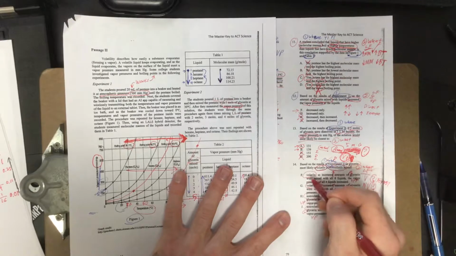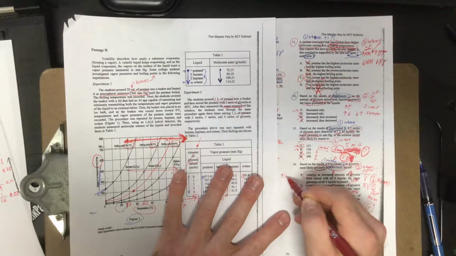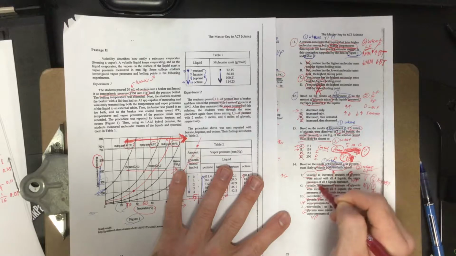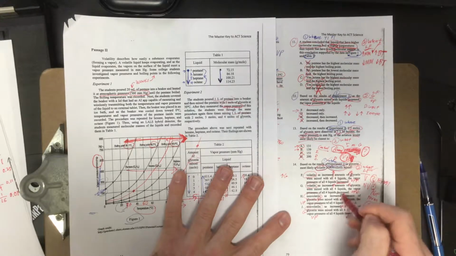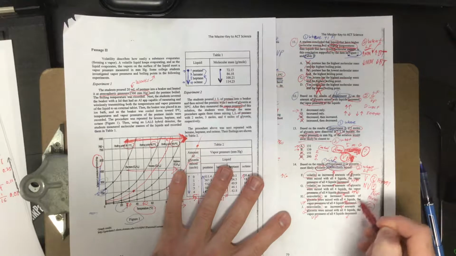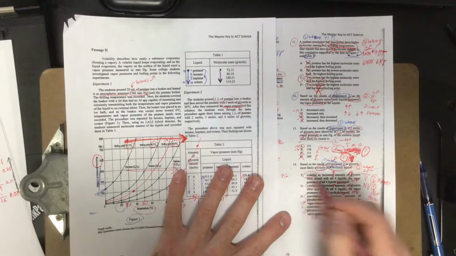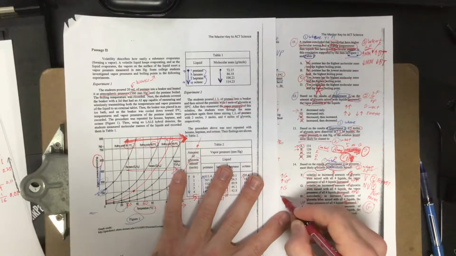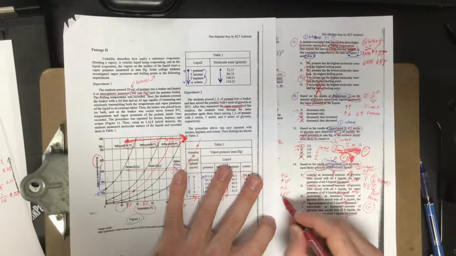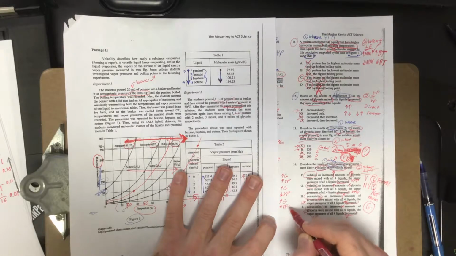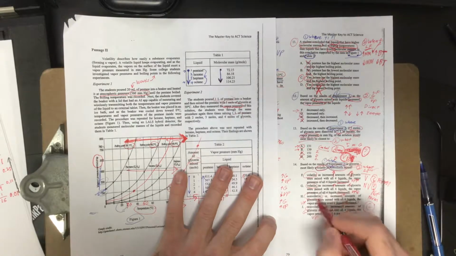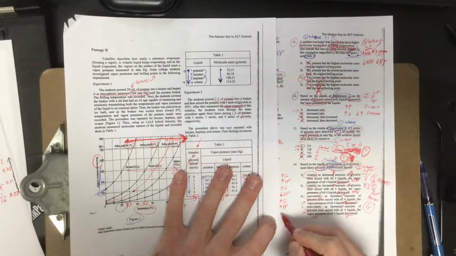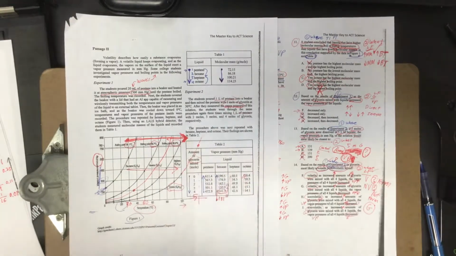Okay, so this one is saying more glycerin, increased vapor pressure; more glycerin, decreased vapor pressure, along with this new idea of the difference between volatile and non-volatile.